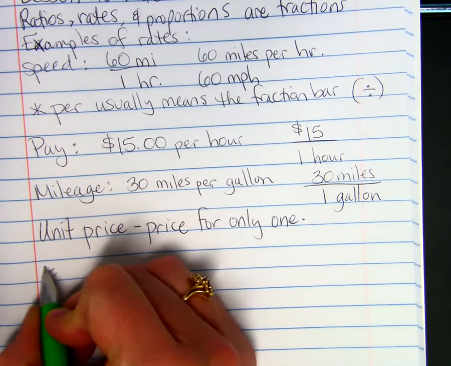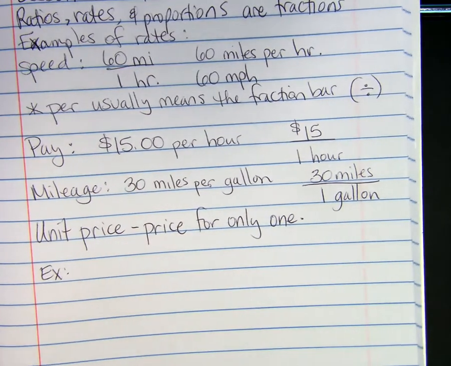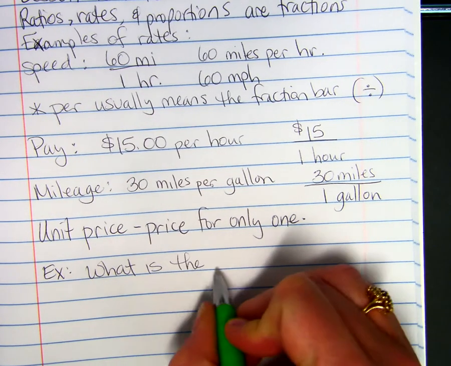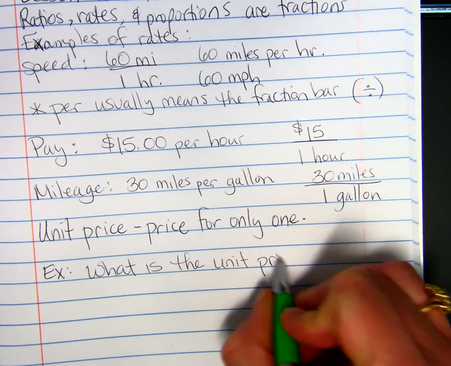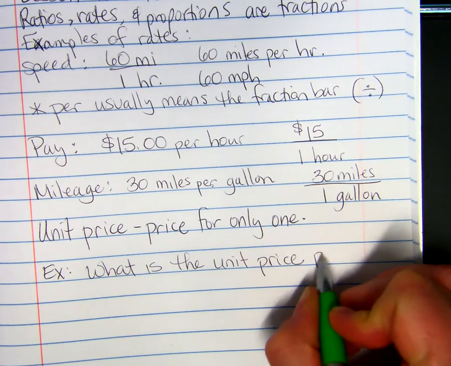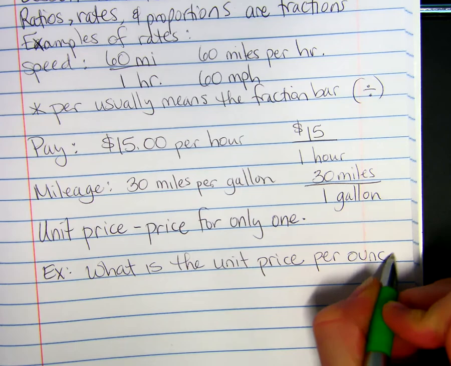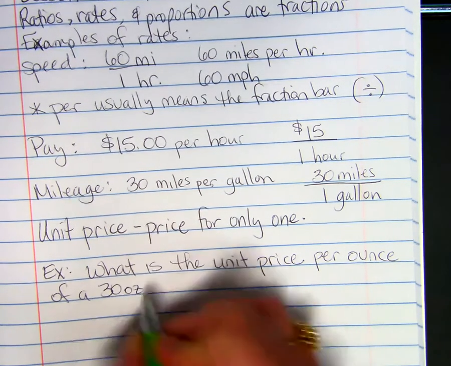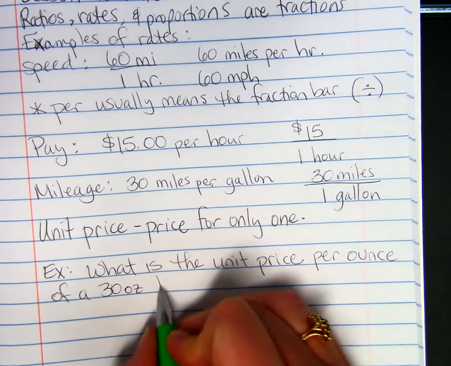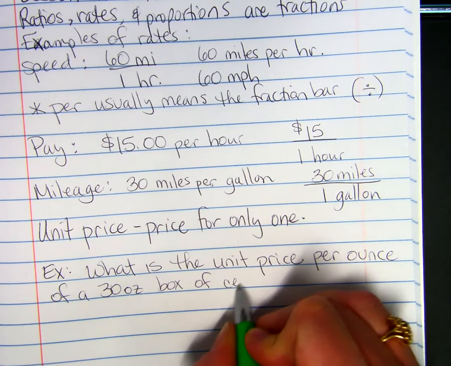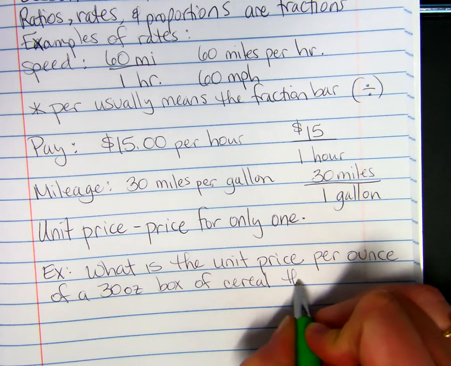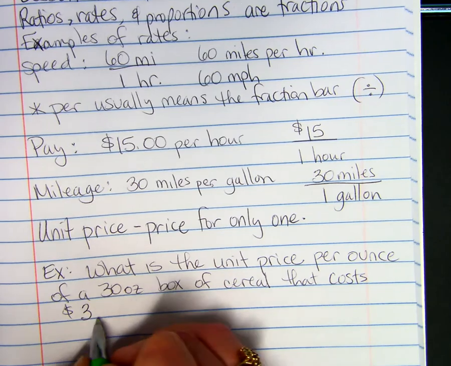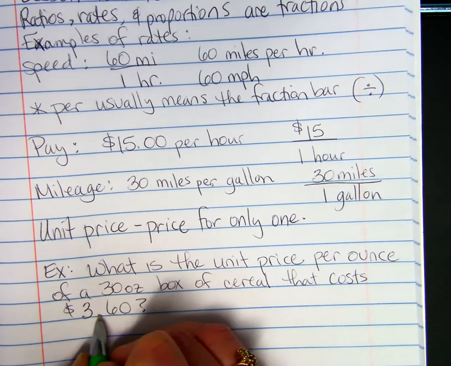So I'm going to give you a word problem example. What is the unit price per ounce of a 30-ounce box of cereal that costs $3.60?